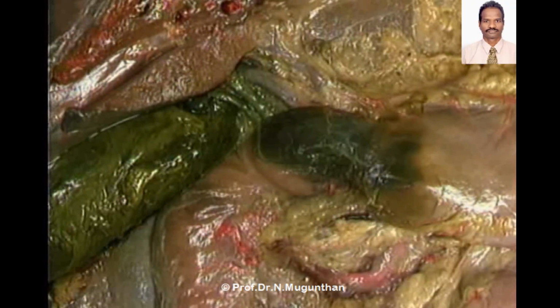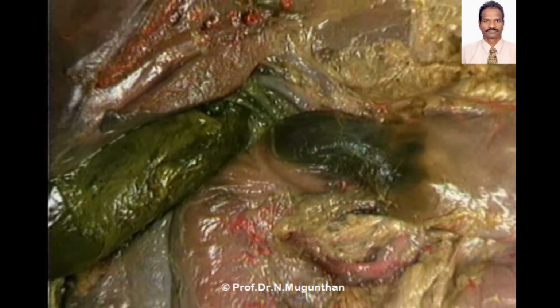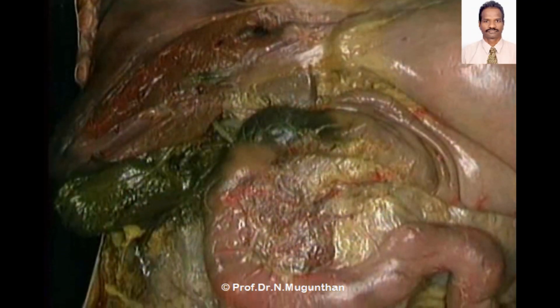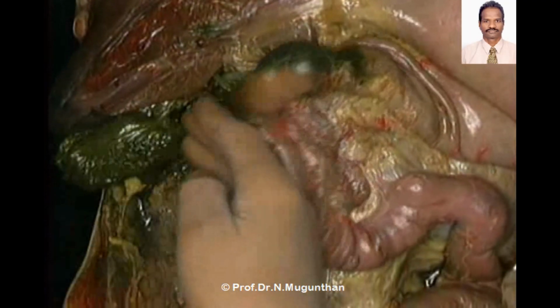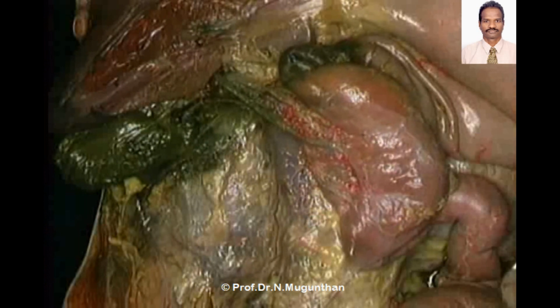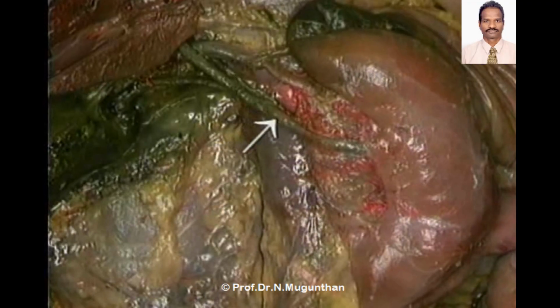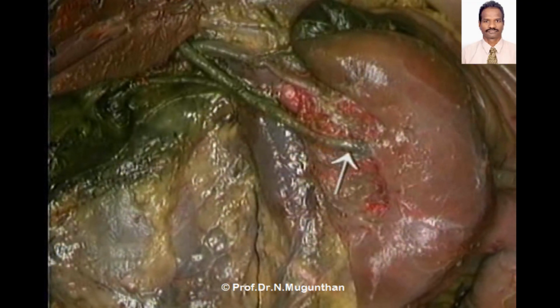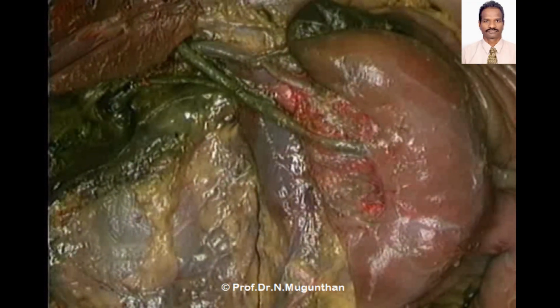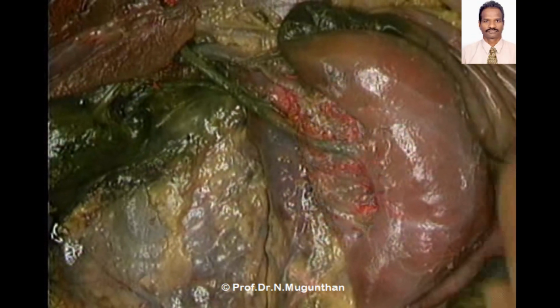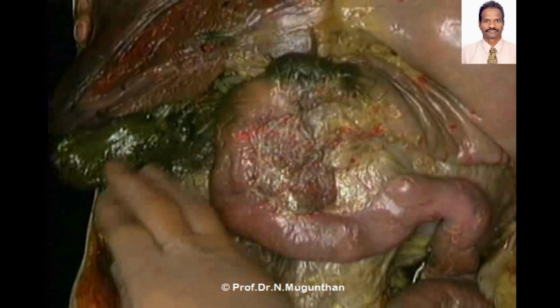That is the bile duct. The common bile duct is going to open into the second part of the duodenum. See, that is the duodenum. See that posteromedial aspect of the duodenum, there the common bile duct is going to open after joining with the pancreatic duct, the main pancreatic duct. So that is the main feature in the interior of the second part of the duodenum.